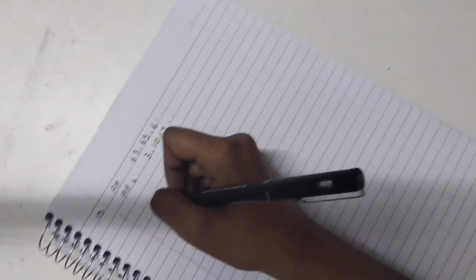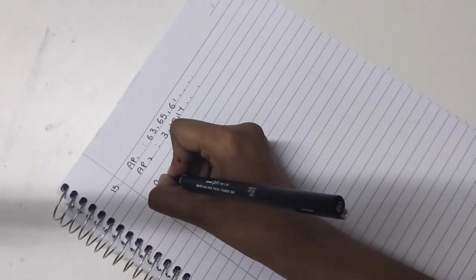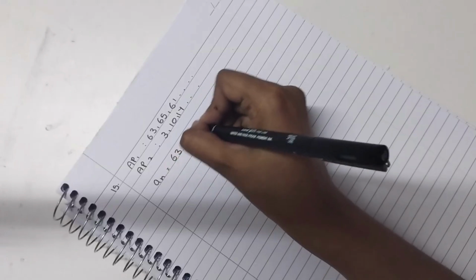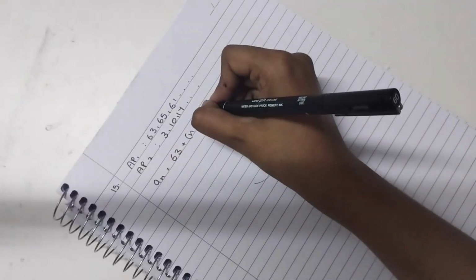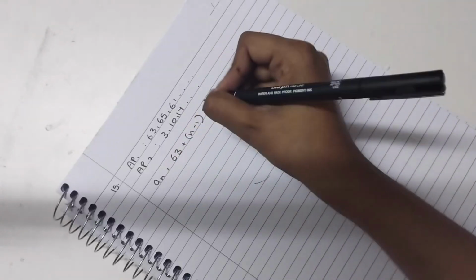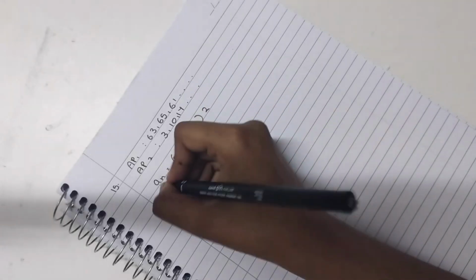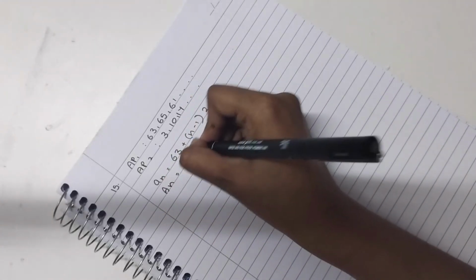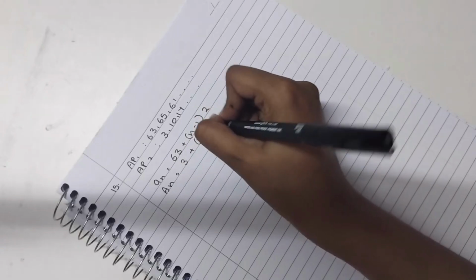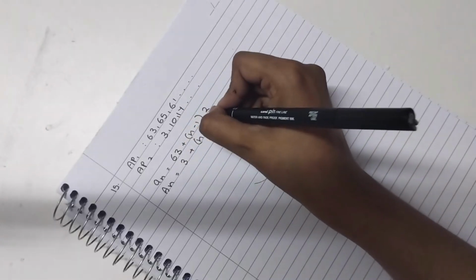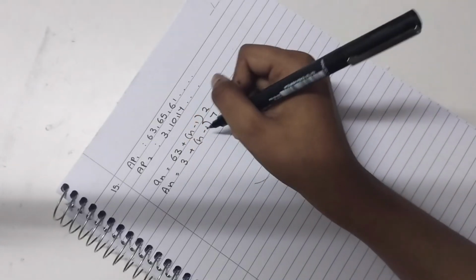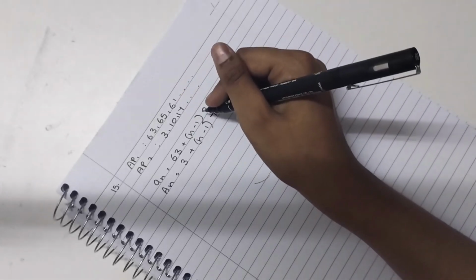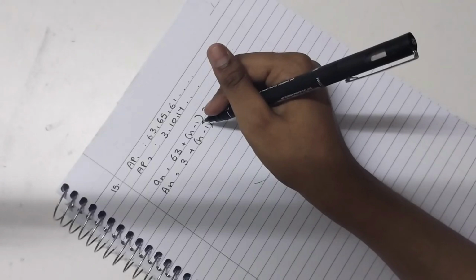So the nth term of the first AP would be 63 plus n minus 1 times d, which is 2. And the nth term of the second AP would be 3 plus n minus 1 times 7.